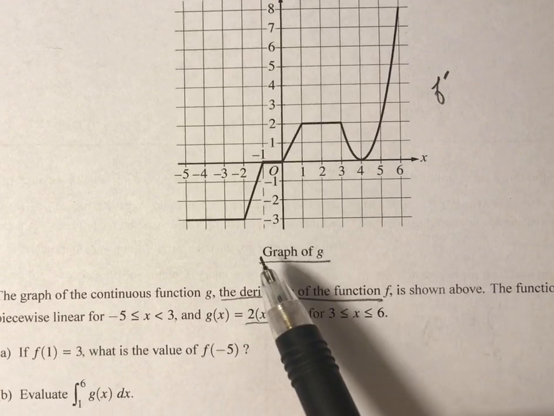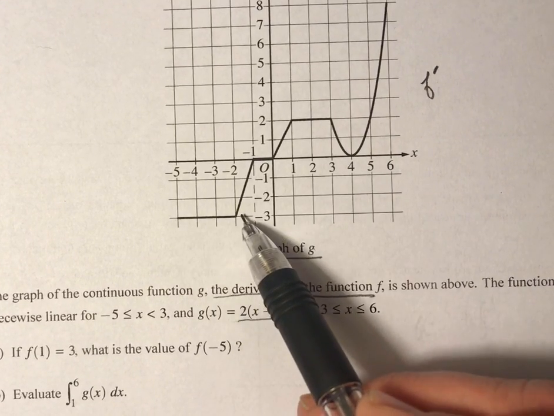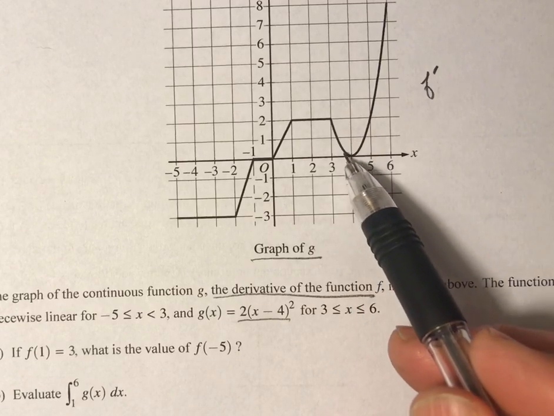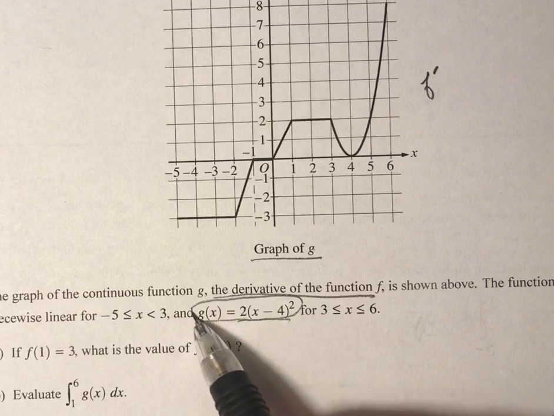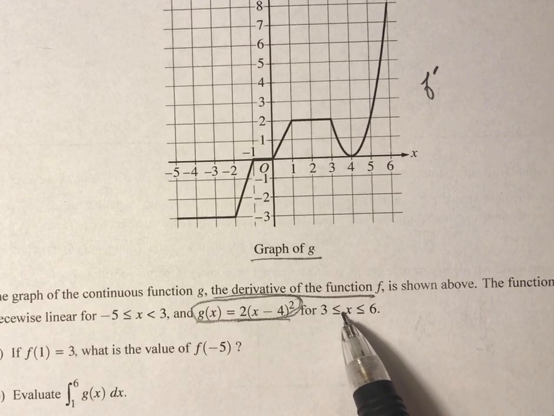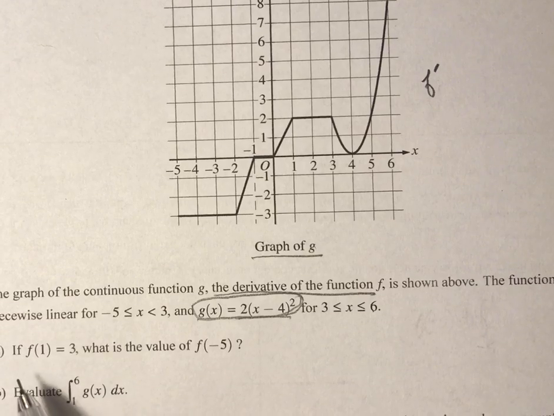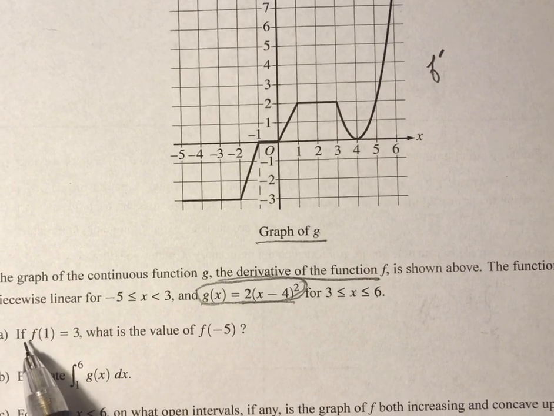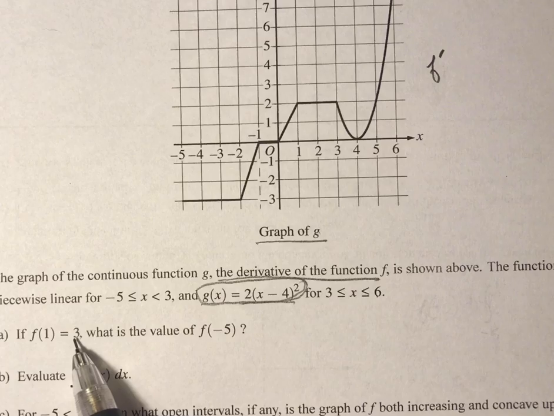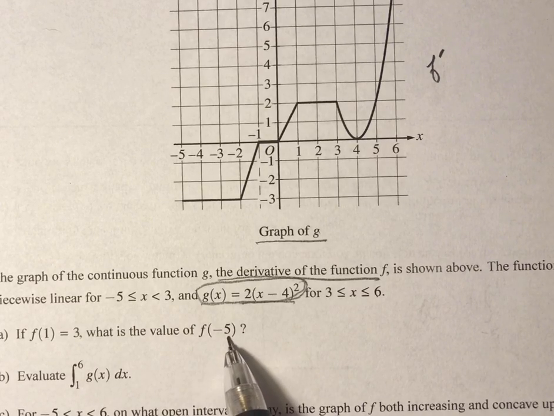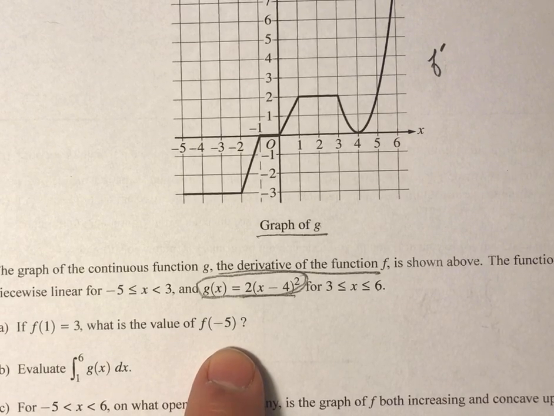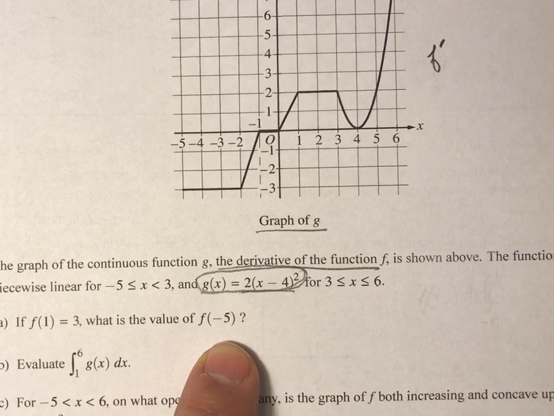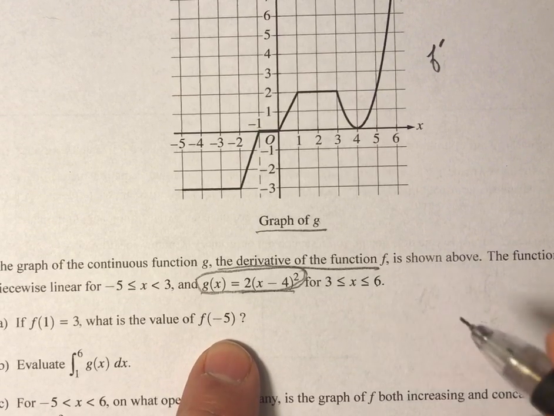Now, notice that it's a piecewise function with a series of lines here, and then the last part is a parabola that we are given in this equation right here, and that's only from 3 to 6. So the first question here is, f of 1 is equal to 3, so we have to find out what f of negative 5 is. Now, if you look this up online, you're going to see it done in a different way, but the way I'm going to set it up, I think, is a little bit easier to see.